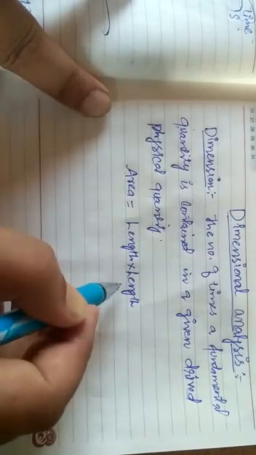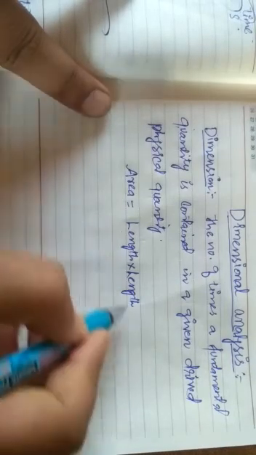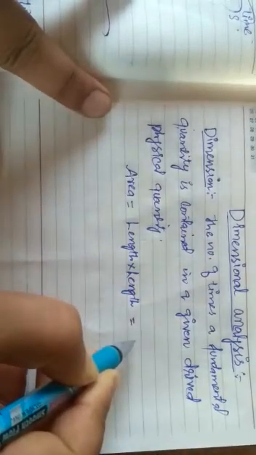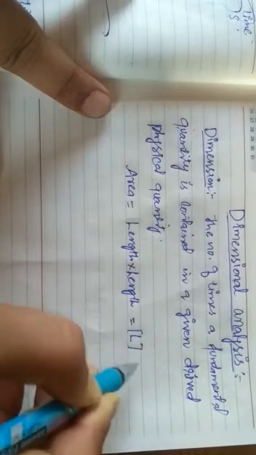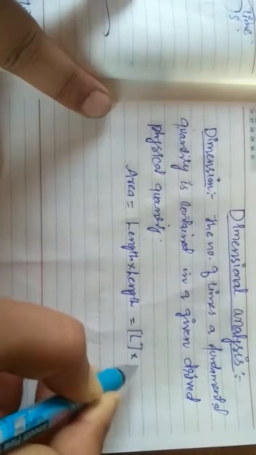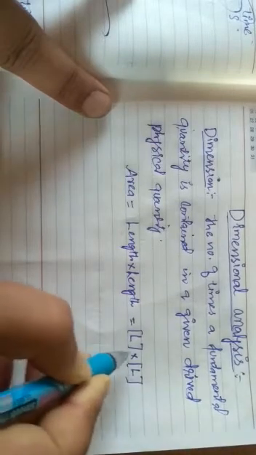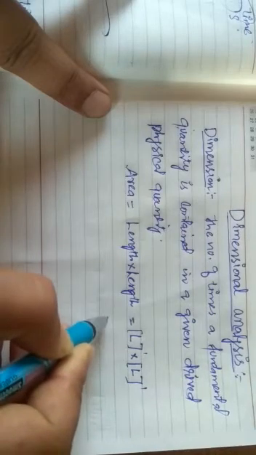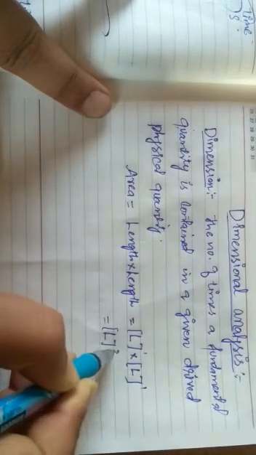For length we use the dimension L in brackets, multiplied by another L. So it is L raised to power 1 times L raised to power 1. Bases are the same, so powers are added, and we get L raised to power 2.